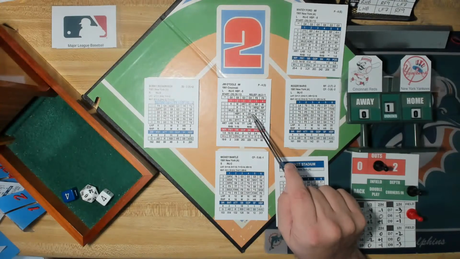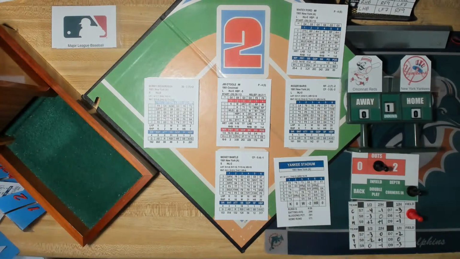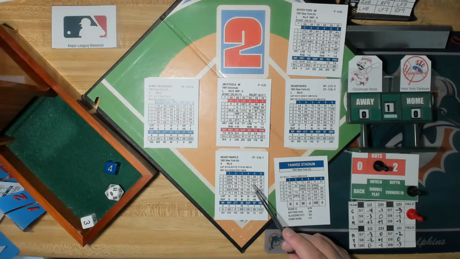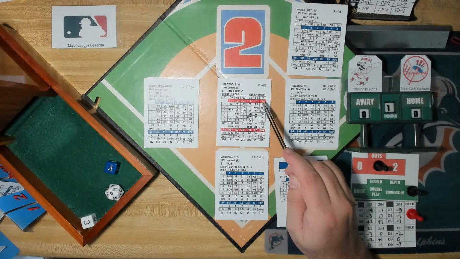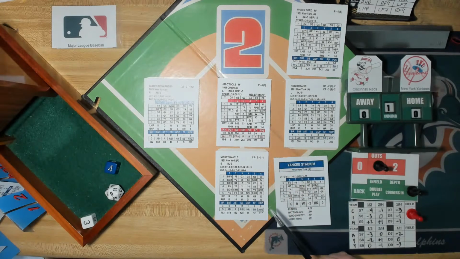This would be a single up the middle if he was tired, but he is not, so this becomes a blank. So we go to Mickey Mantle. Mantle is a 4-3. 4-3 Mantle comes up as a double star 6. We check Jim O'Toole's rating, and a 6 is a fly ball to right. So this is going to be a fly out to right field, and it'll be caught by Wally Post.